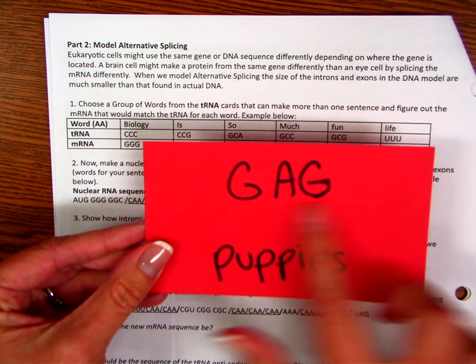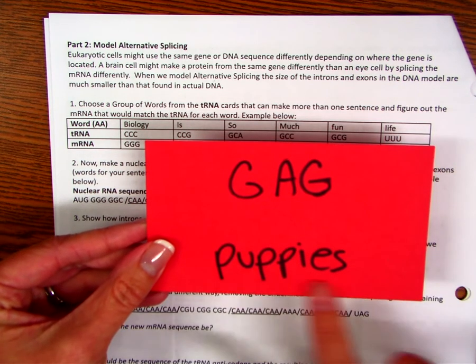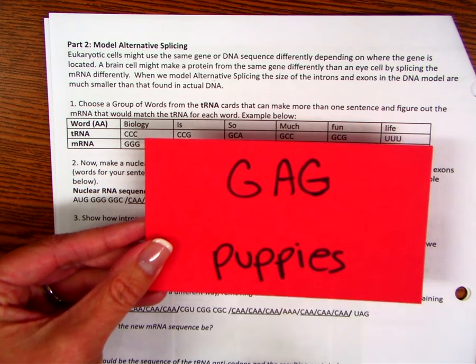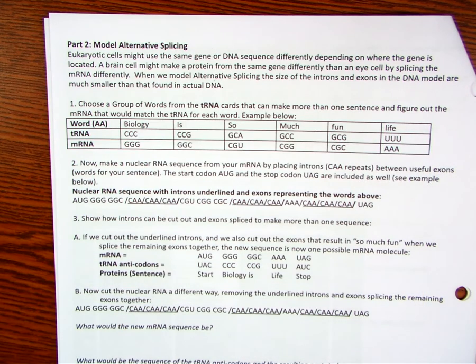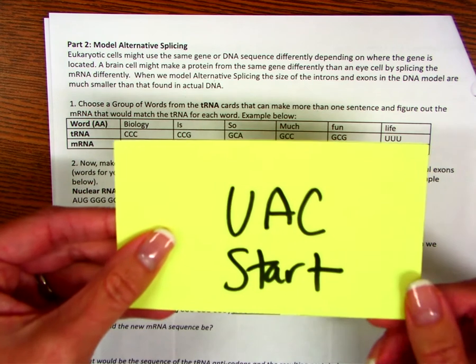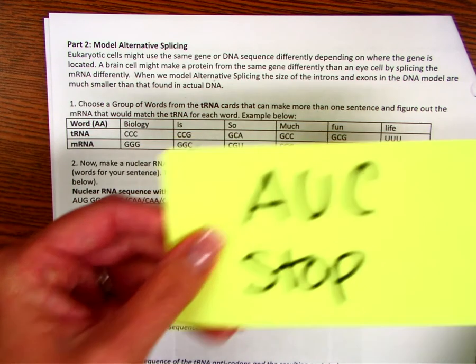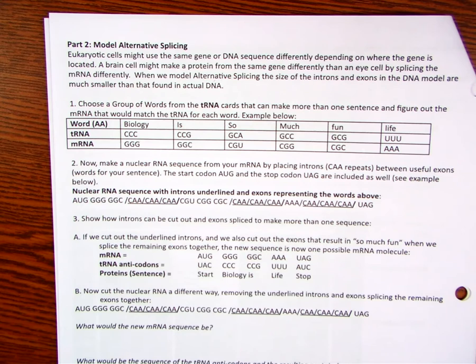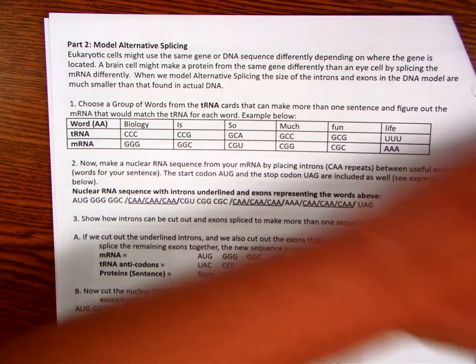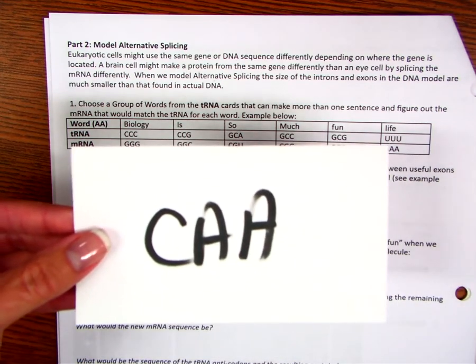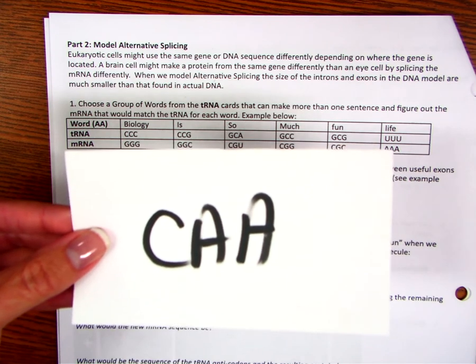This would be the anticodon, and this normally would be an amino acid, but in this case, we're going to use words, like puppies. Some of these cards that are yellow represent start and stop codons. Some of these cards also are white, and they just have the letters CAA on them. Those are going to represent our introns for this modeling.